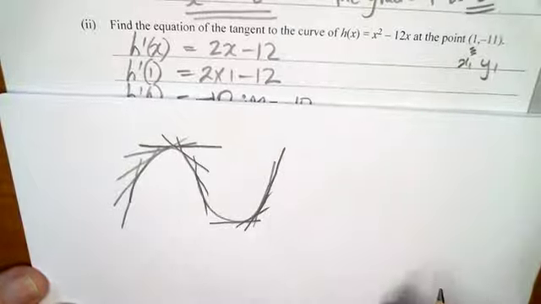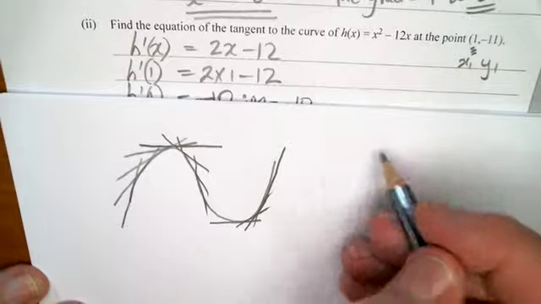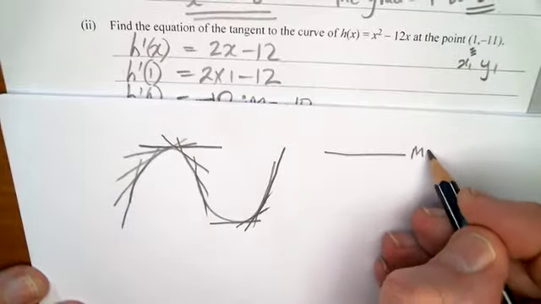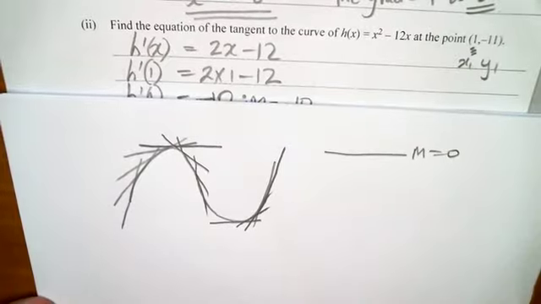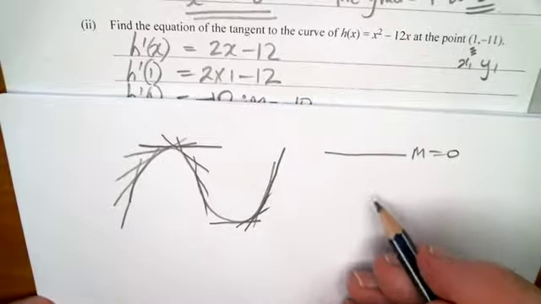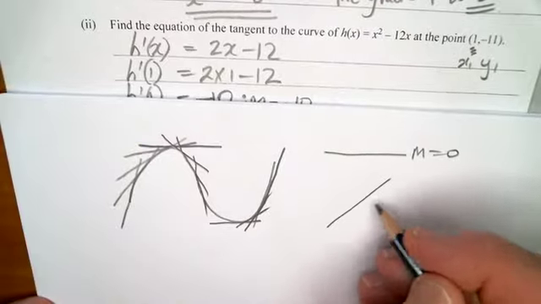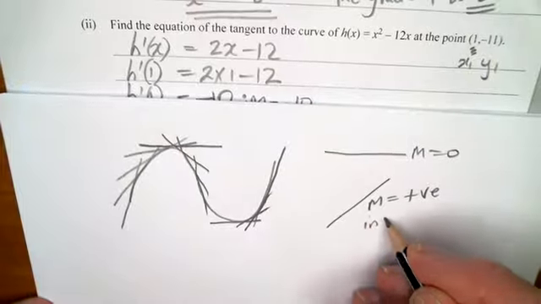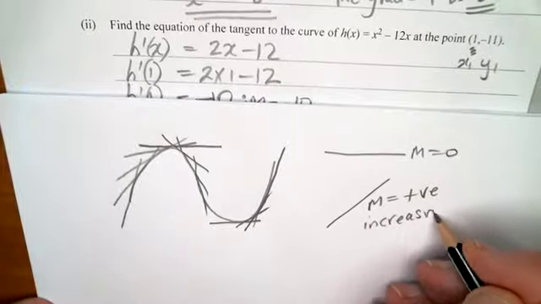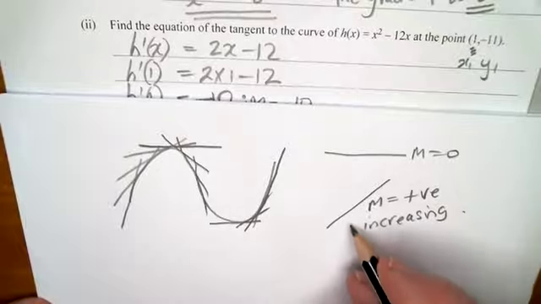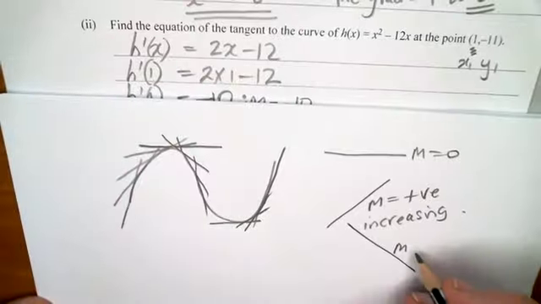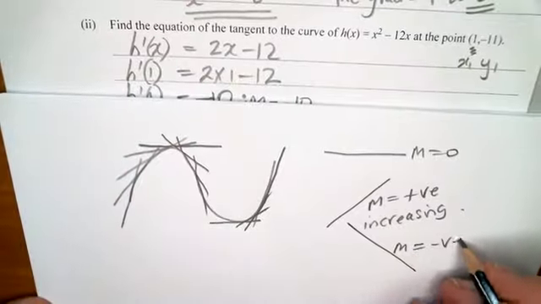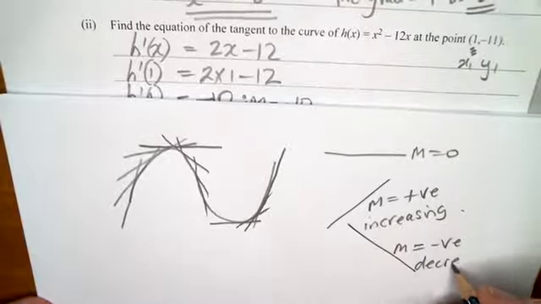What do I mean by increasing? If the gradient is like this, m is 0. That's a stationary point, it's a turning point, it is a maximum or minimum point, and the gradient is 0. What does it mean if the gradient is on an angle like this? Well, it means that m is positive. In other words, it's increasing. The function at that point is increasing in value. Of course, if it's going that way, then m is negative, and it's decreasing.